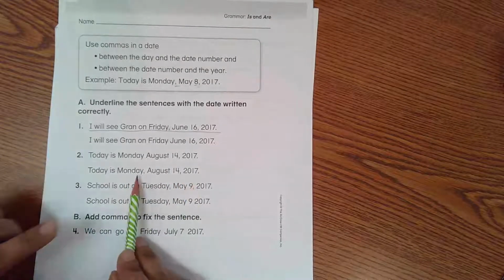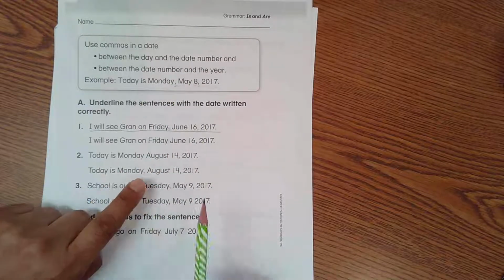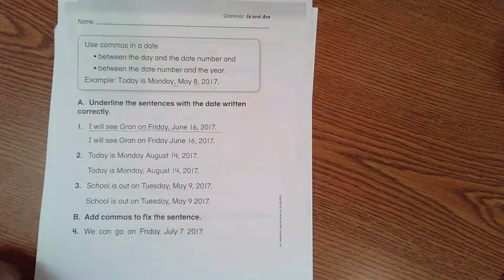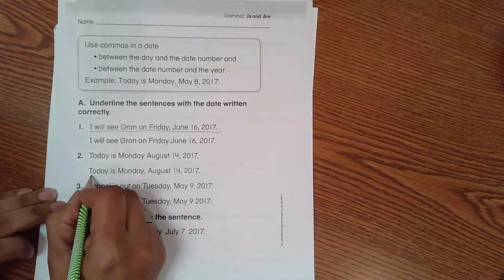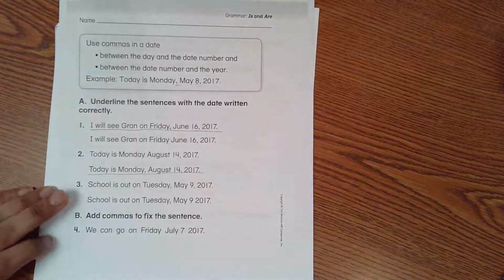I see a comma between the day and the date number, and between the date number and the year. So today is Monday, comma, August 14, comma, 2017. This is the right one.